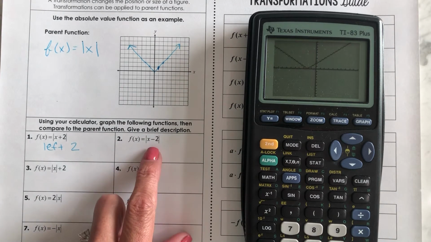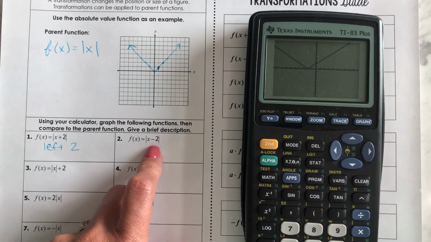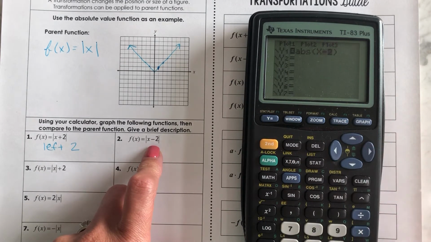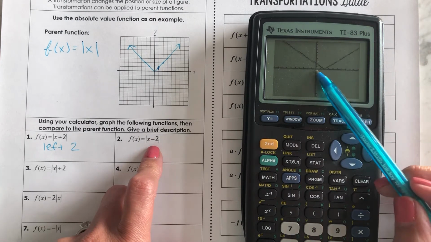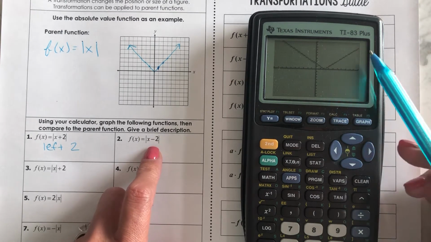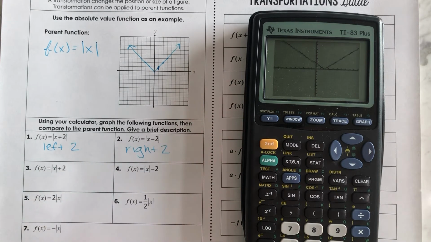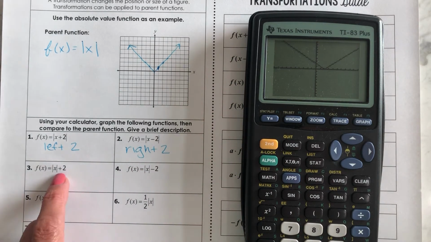Okay, let's try if we subtract 2 inside. Change that to subtraction, and we can see that it moved 2 to the right. Now let's see what happens when we add 2 outside of the absolute value.